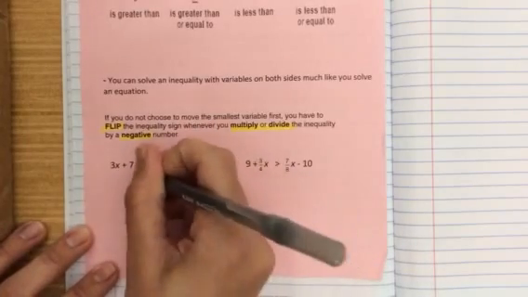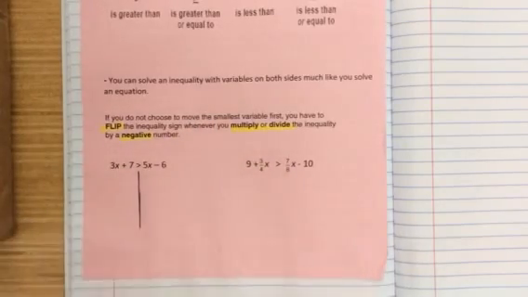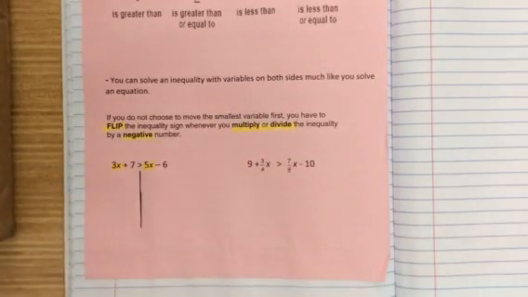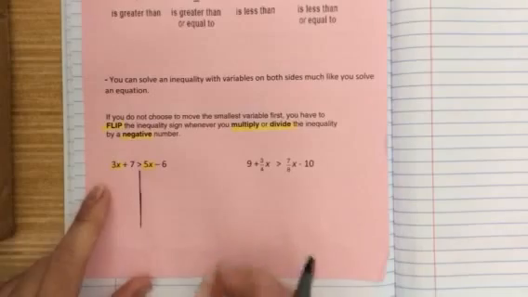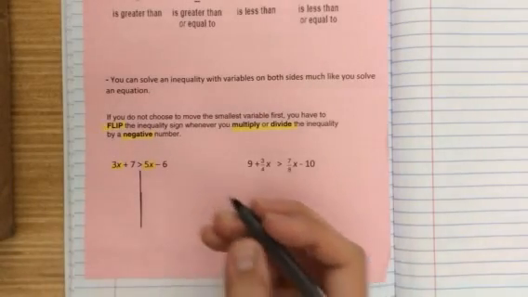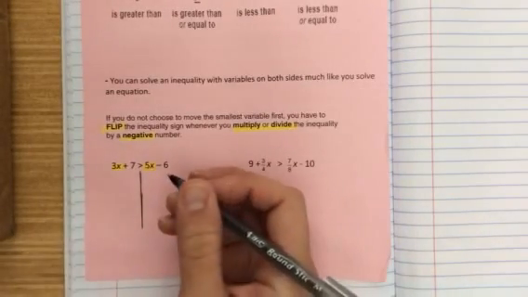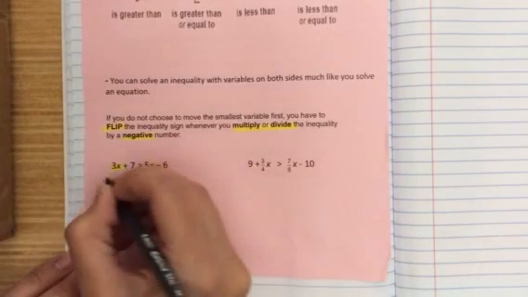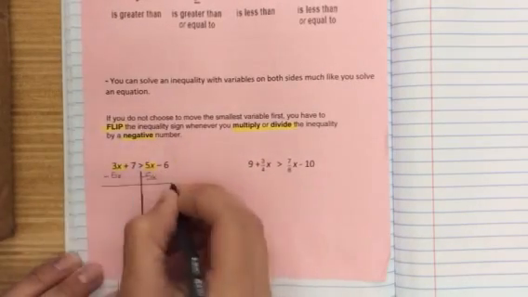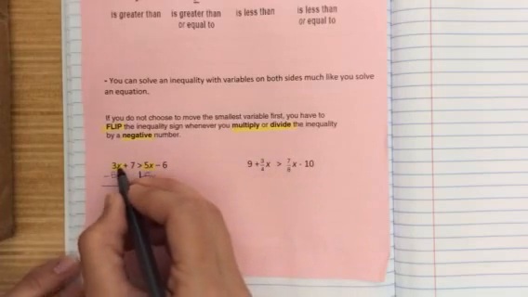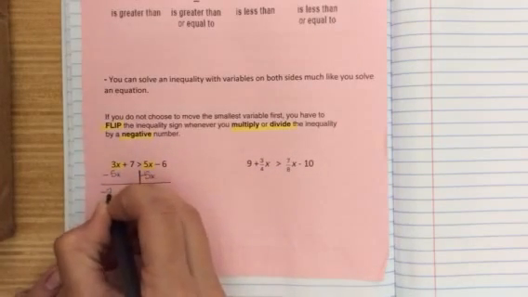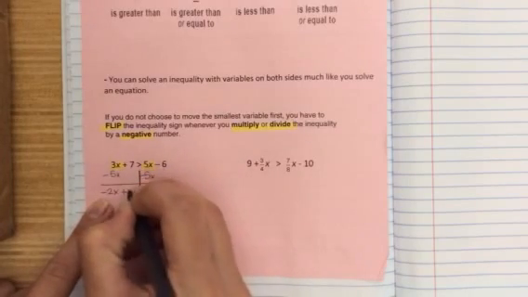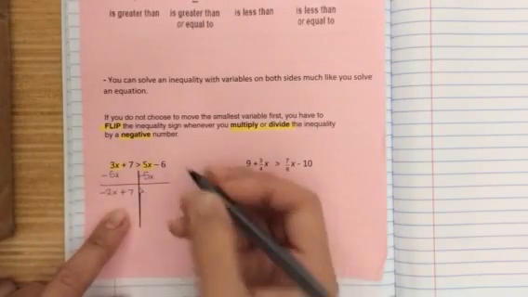Okay, first step is to draw the line and highlight our variables. Now, I know that 3 is the smallest, but let's just say we forgot this. Let's just move this one. Since this is positive, I'm going to subtract it on both sides. And 3 minus 5 is actually negative 2. So see, now I ended up with a negative x. That's what we're trying to avoid by picking the smallest variable.